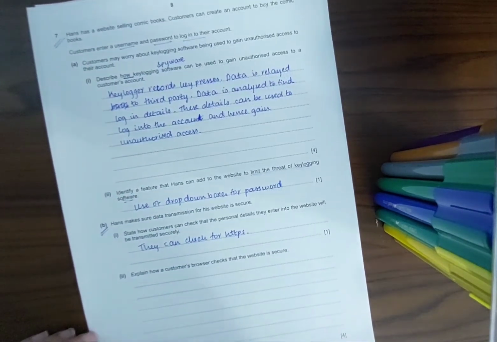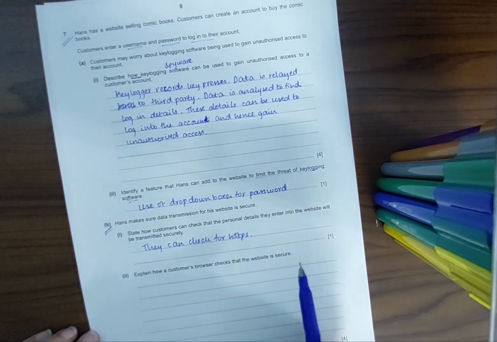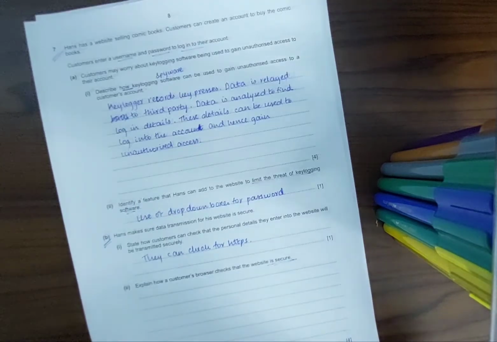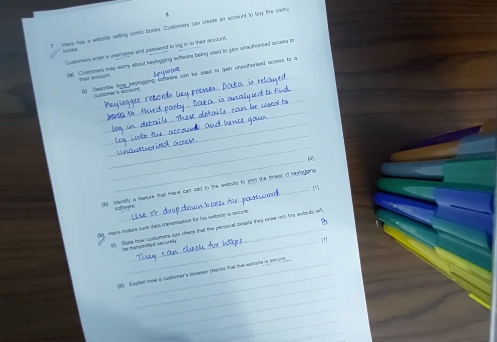Then explain how a customer's browser checks that the website is secure. They can check for HTTPS or that padlock sign, the green padlock that's there like this.